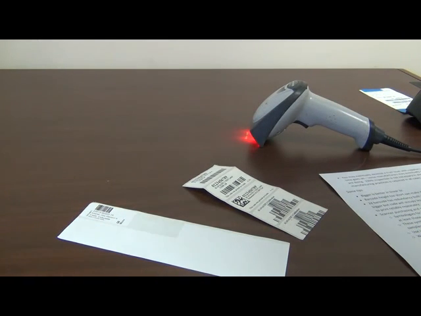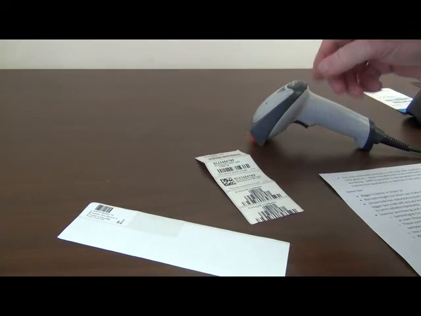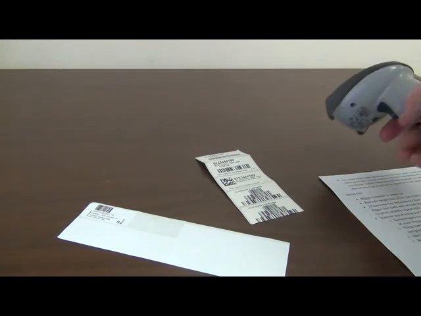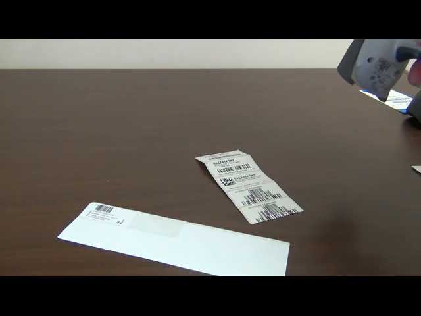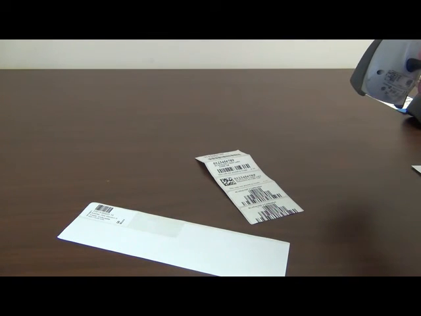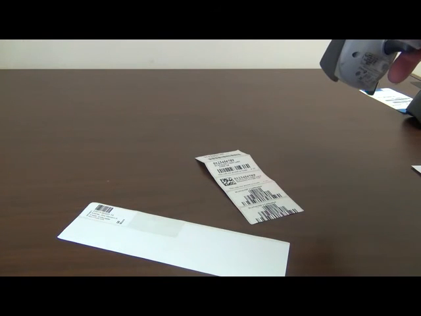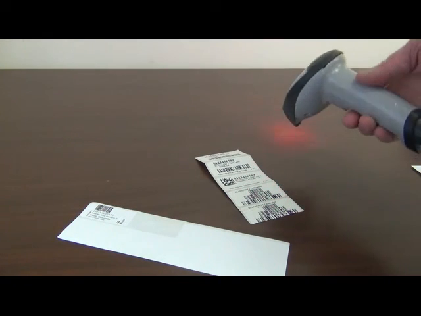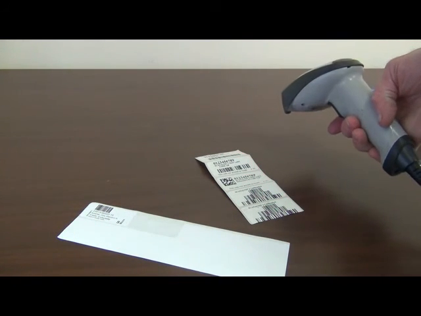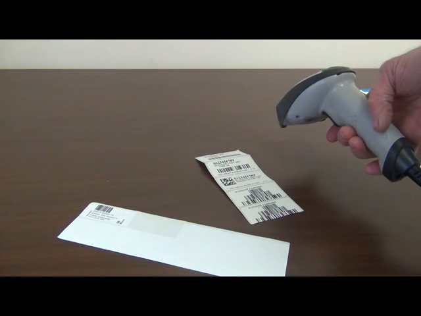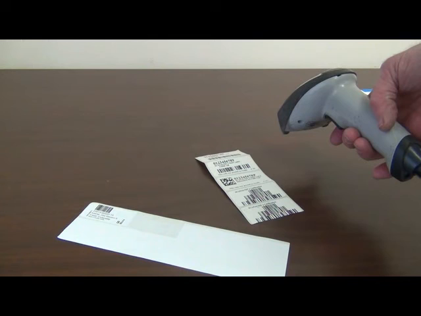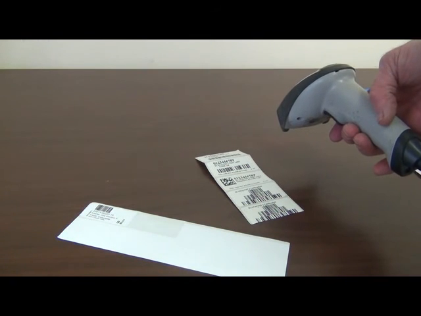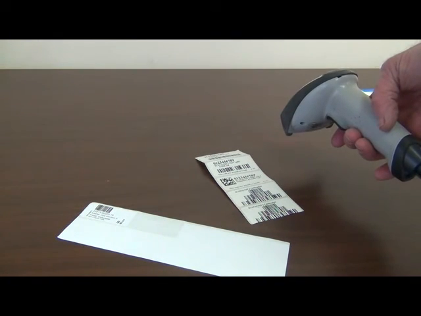And I talked about the two symbologies that are used in healthcare, and the reason I did was because these scanners typically have somewhere north of 40 various symbologies built into them. And it's good to turn off the ones that you don't use.